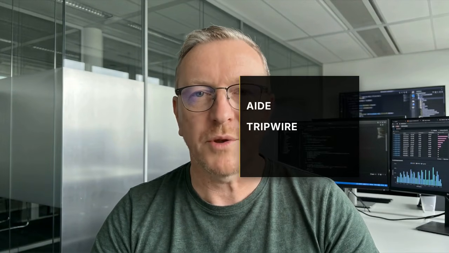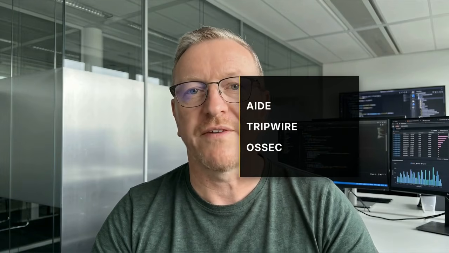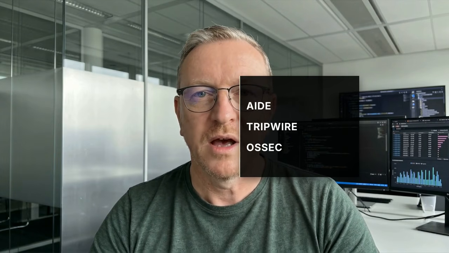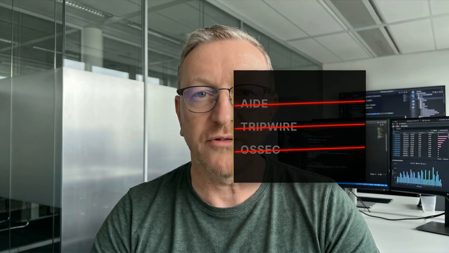Now you might be thinking, wait, if a user modifies a critical system binary like /bin/su, won't my file integrity monitoring tools catch it? Normally, yes. Tools like AIDE or Tripwire are designed to detect when a file on disk has been tampered with. But this is what makes DirtyClone incredibly dangerous. DirtyClone does not modify the file on your hard drive. It corrupts the file-backed memory in the Linux page cache.